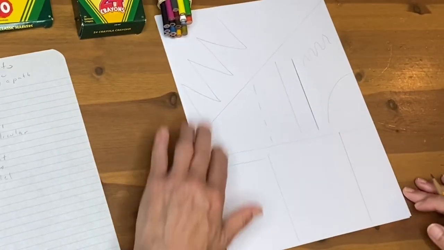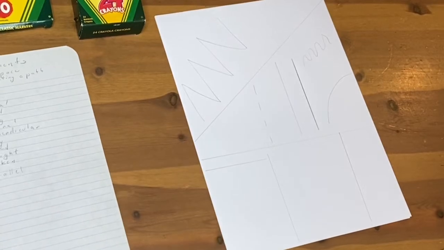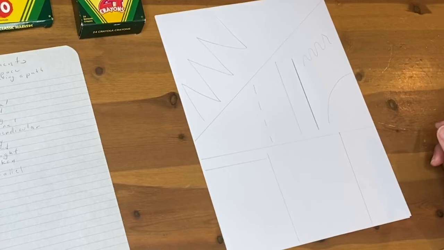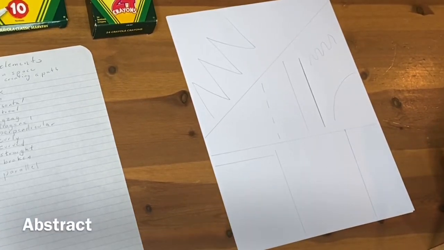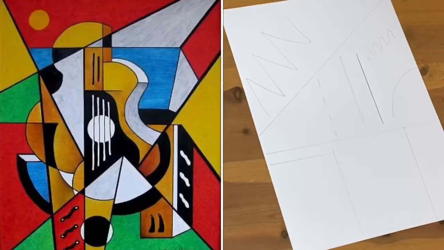Now, when we look at my art piece, you can use your imagination and say, all right, maybe it looks like this or it looks like that, but I had no intention of making it look like anything. And the type of art that is like that is called abstract. And we'll have a few examples on the video of abstract art. I can look at it and make it seem like it means something or looks like something, but that was not my intent. So it's abstract.